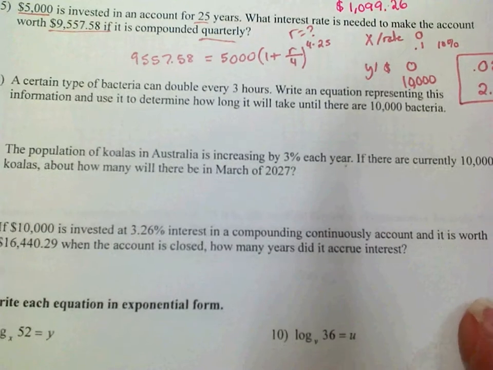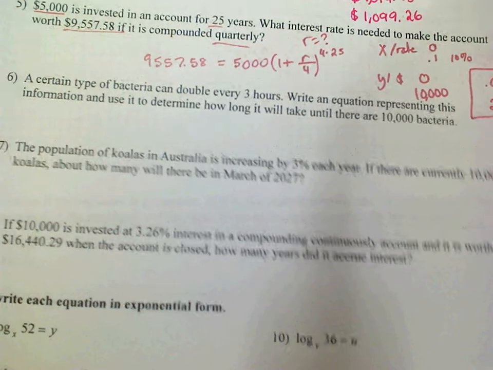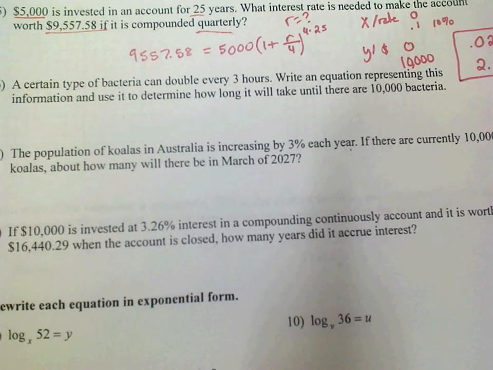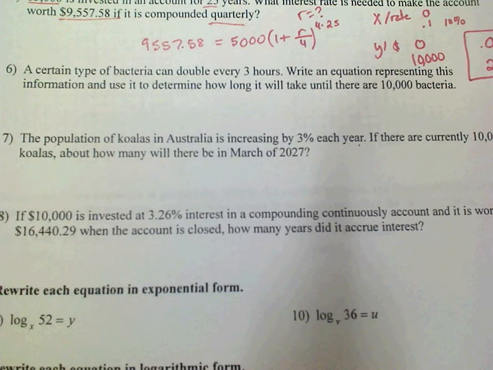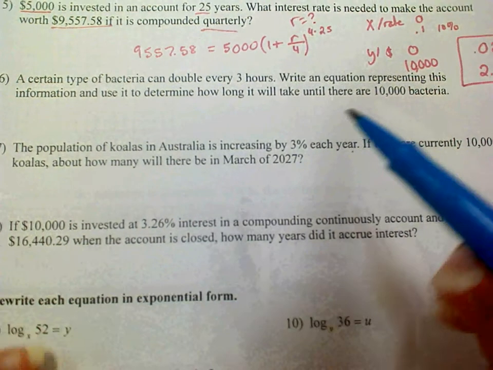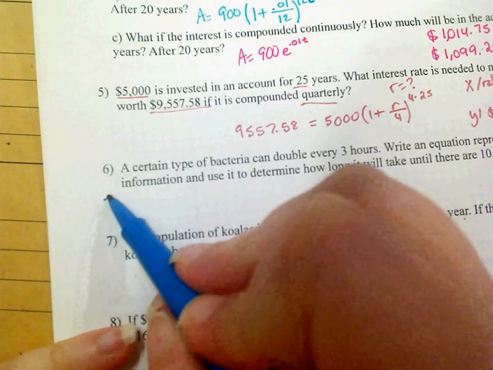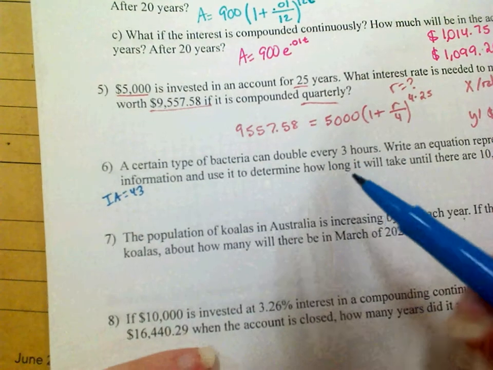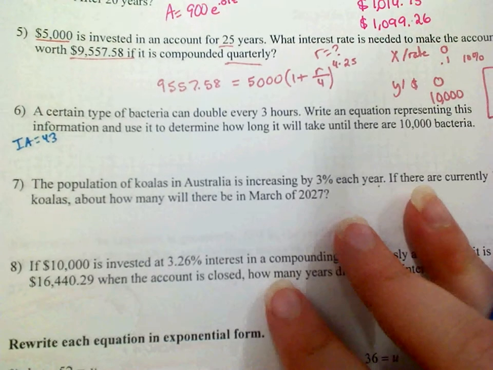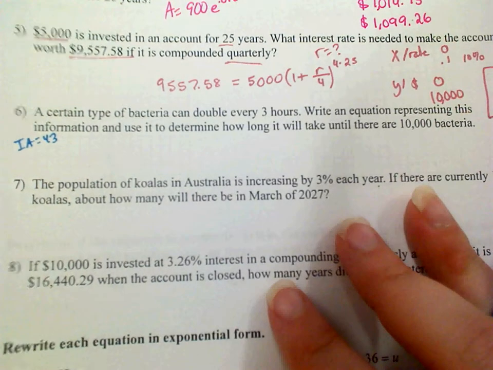A certain type of bacteria can double every 3 hours. Oh, this is the one where I didn't give you guys an initial amount, right? What did we say, 43? Weirdo. Okay, so the initial amount is 43. And it doubles every 3 hours. Write an equation representing the information. Use it to determine how long it will take until there are 10,000 bacteria.